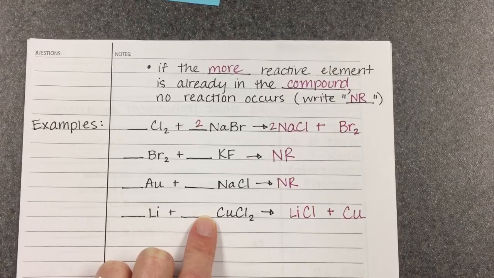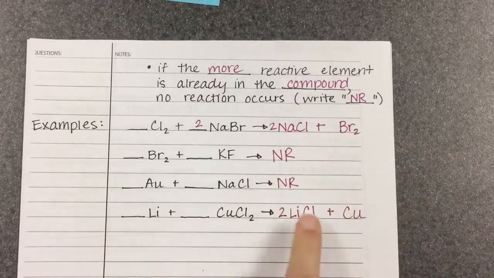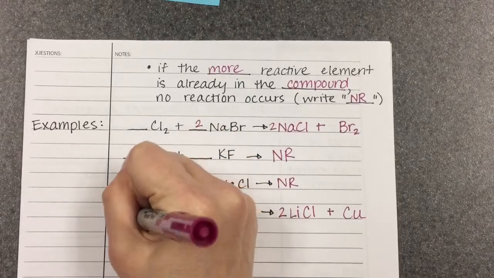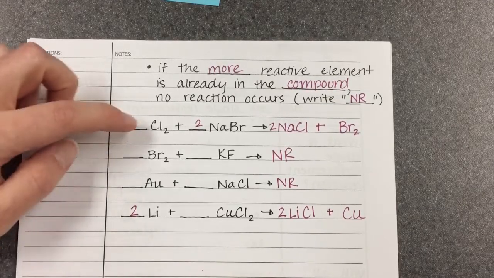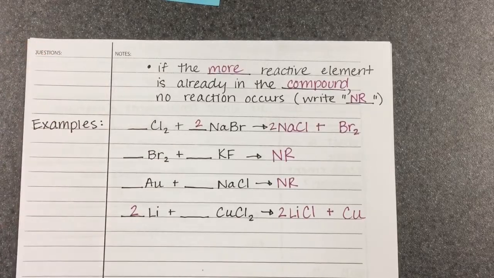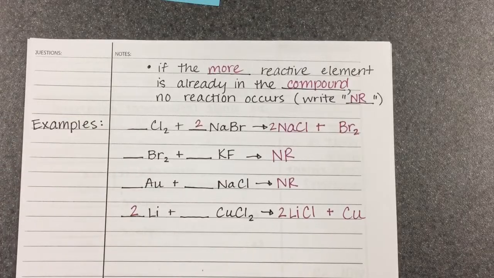Now I see that this is not balanced for the number of atoms. There are 2 chlorines here, but only 1 here. So I have to put a 2 here, and when I do that, I double lithium, so I have to put a 2 here. So really what you have to do is compare the similar elements in the reactants. If the one at the top of the list is the element on its own, the reaction goes forward. If the one higher up on the list is already in the compound, then there's not going to be a reaction. And I hope this explains how to write single replacement reactions.